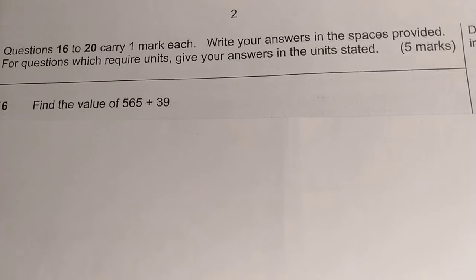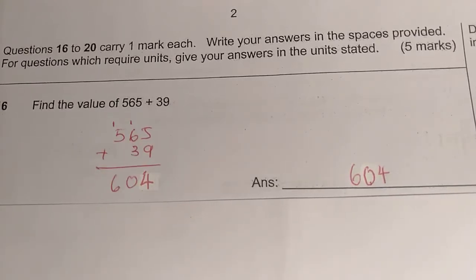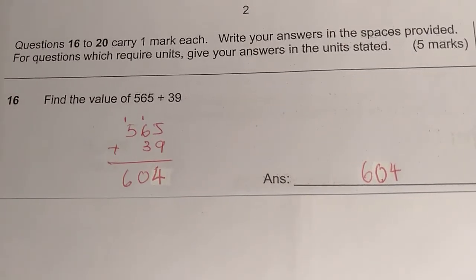So therefore, I would advise students not to do mental sum when they're solving this, because you may tend to do so thinking it's very simple. Just write out the working. It will take you just a few seconds to do so, like what I've just done here. So I wrote out my long addition steps here, and I got the answer 604.